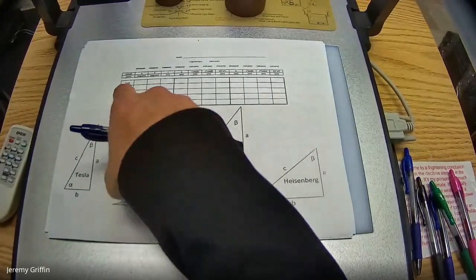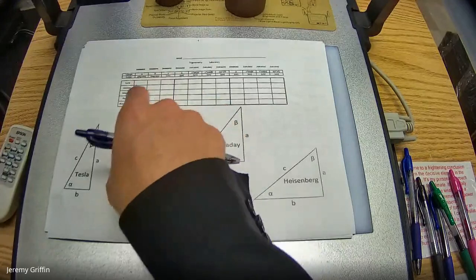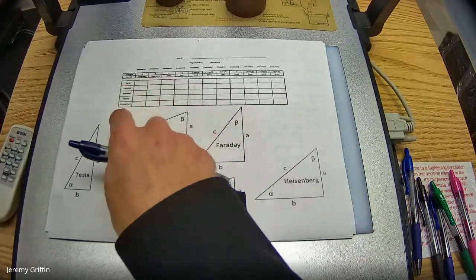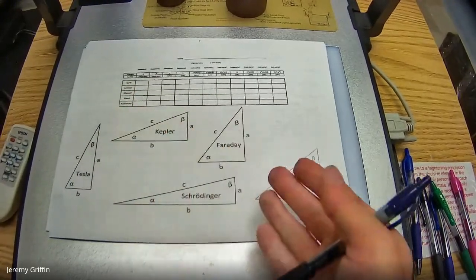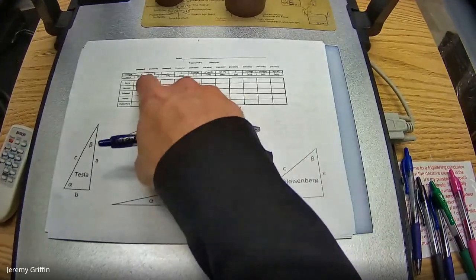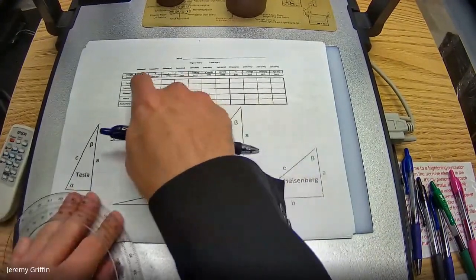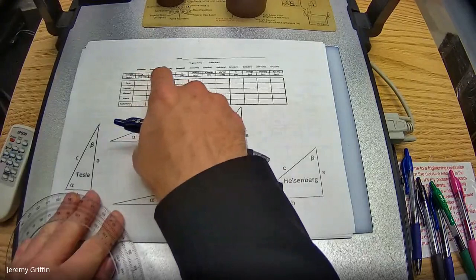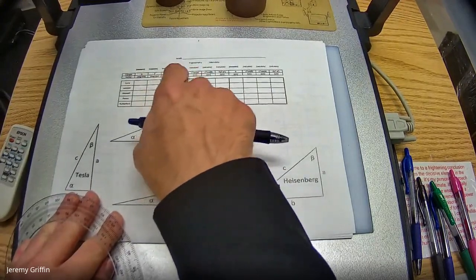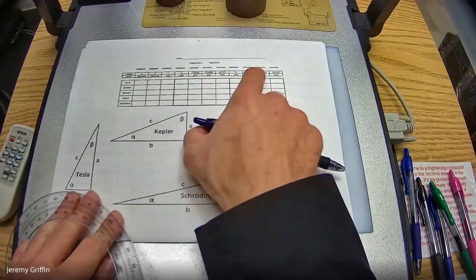Okay. How about this table up here? So this table has 5 rows, and each row has one of the triangle names on it. So each row corresponds to one triangle. How about the columns? What's going on with the columns? If you look hovering above the columns, it says I want you to either make some measurement, or calculate something. So measure, calculate.